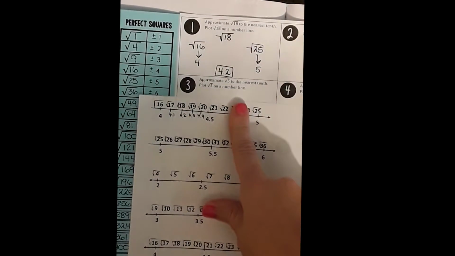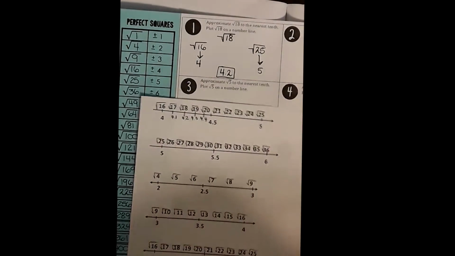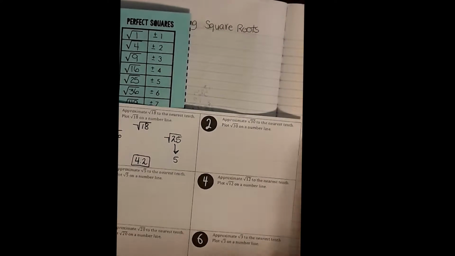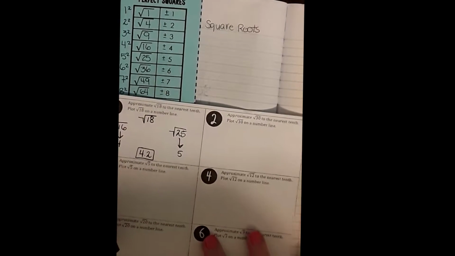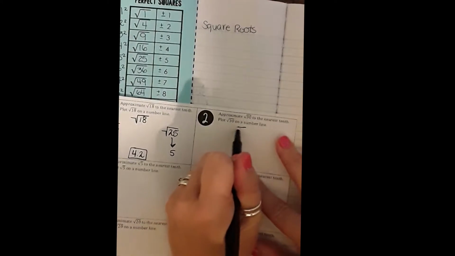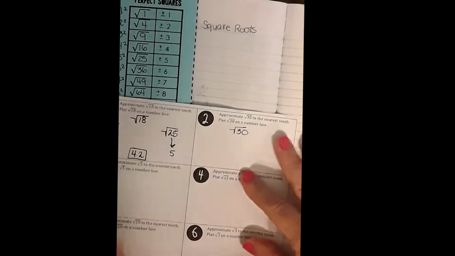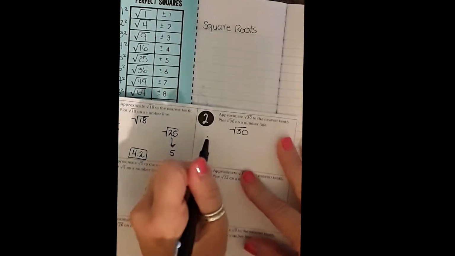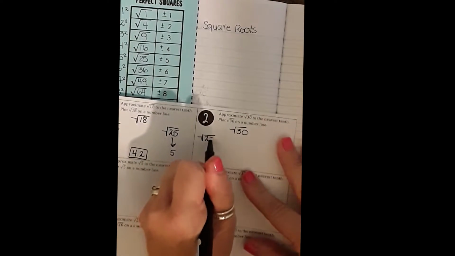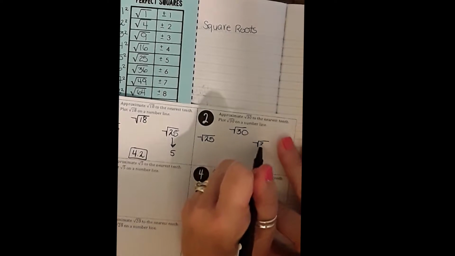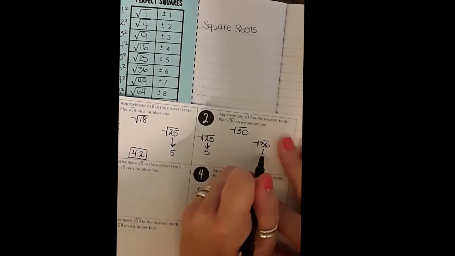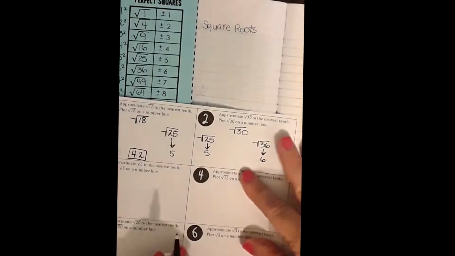All right, let's go to the next one. I want you to look at number 2. It says the square root of 30. So now again, I'm going to look in my foldable and see about where the square root of 30 falls between. So I'm writing my square root of 30. I know it's not a perfect square. So I can see that 30 falls between square root of 25 and square root of 36. Square root of 25 is 5. Square root of 36 is 6.